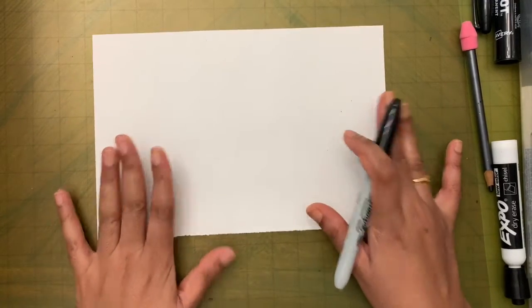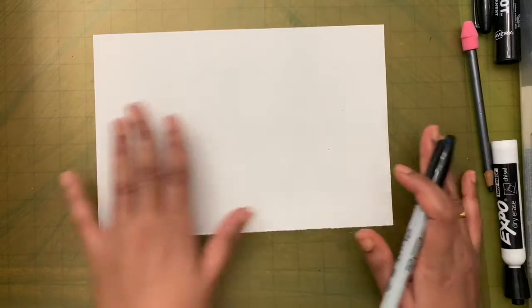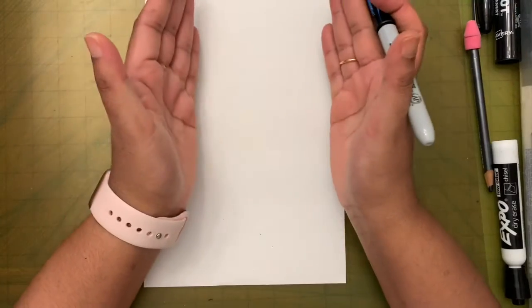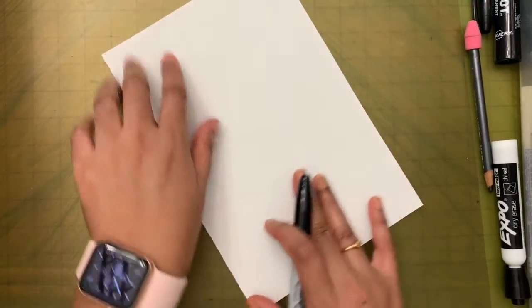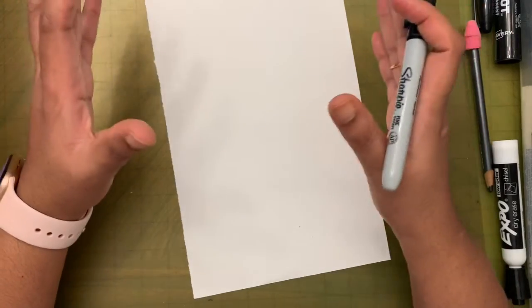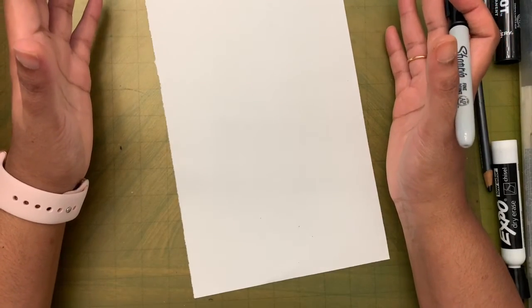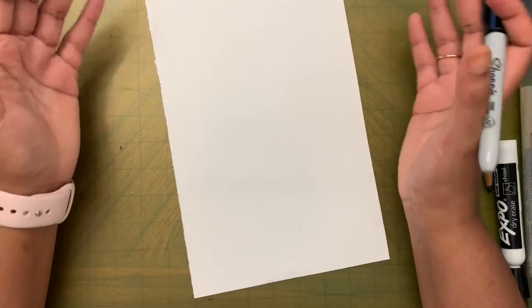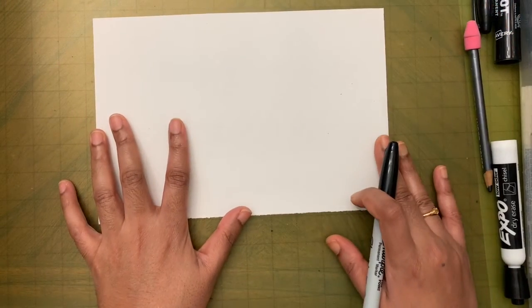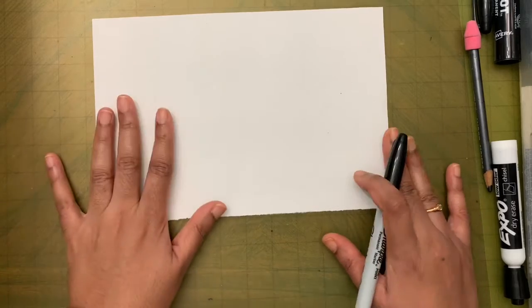So the paper is placed in the landscape style, not this way. This is how you usually place it when you are drawing a person close up. This is a turtle close-up, but the turtle is pretty big. We are drawing not just the turtle's face, we are drawing the whole turtle, right? So we need a lot more space, so we are placing the paper sideways.